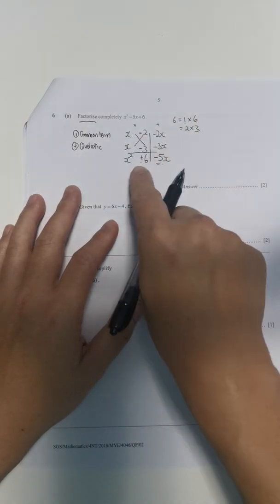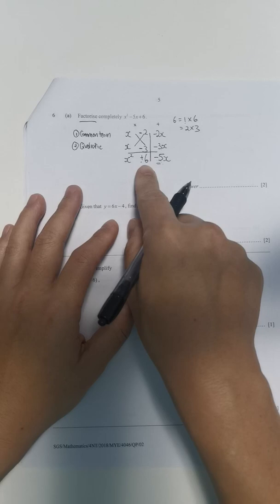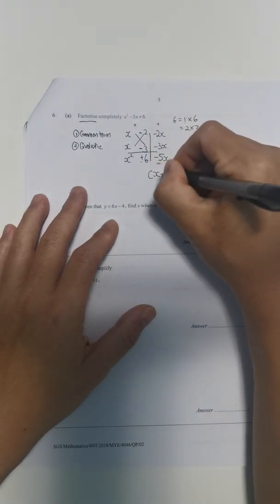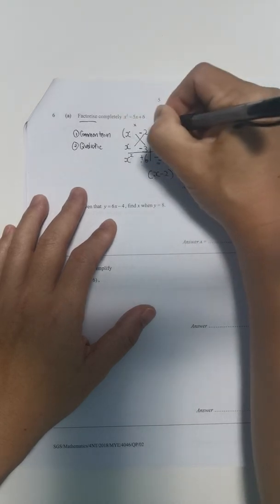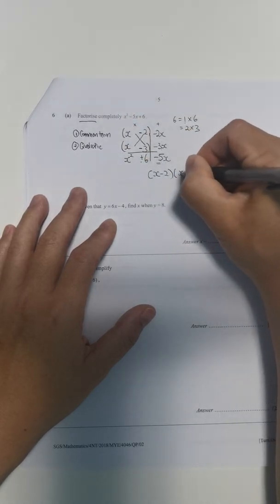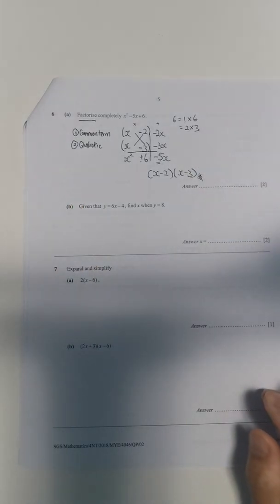So check, this one is 2 marks. The working usually they don't give you marks for this type of question, so don't forget to write down your answer. Your answer is just x minus 2 multiplied by x minus 3. So this is your answer for question 6a.